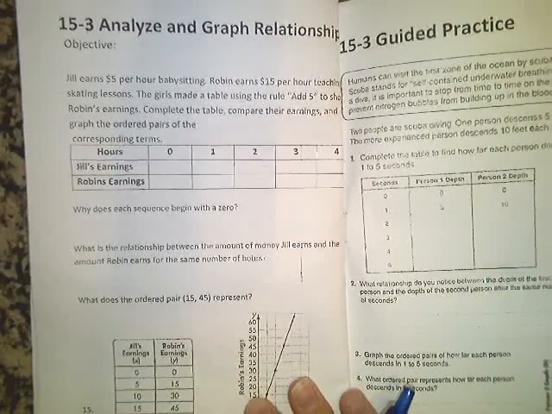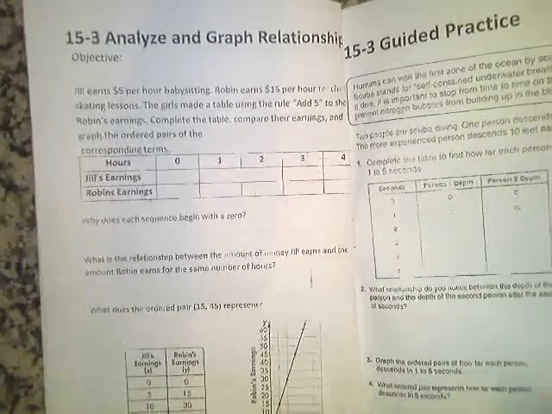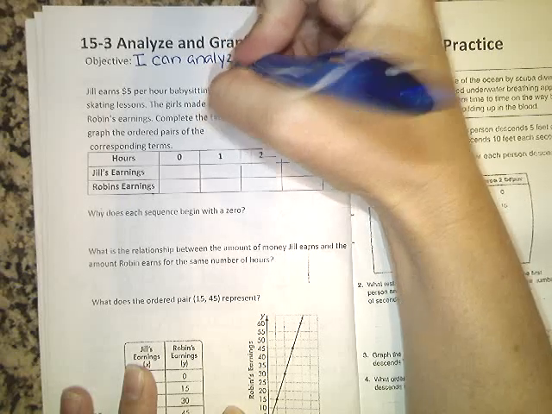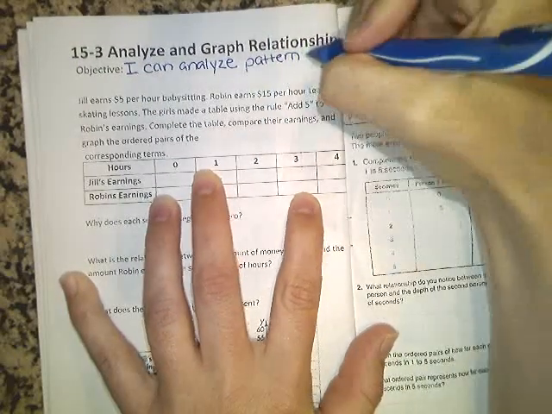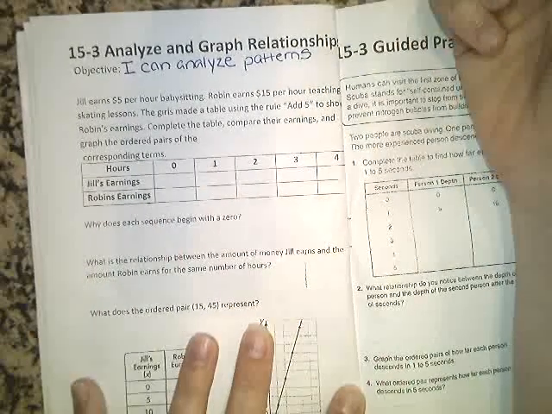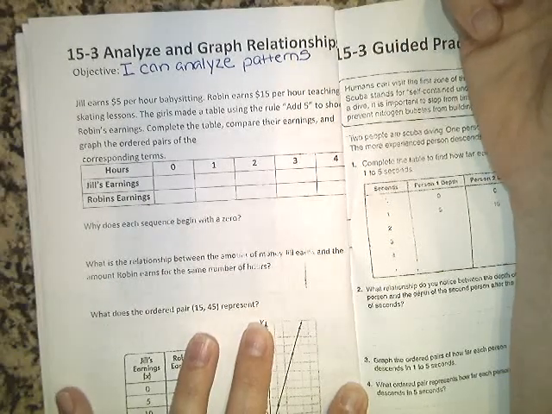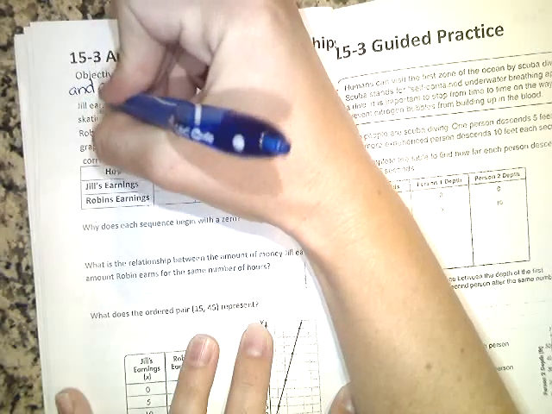All right, let's go ahead and write our objective. What are we trying to accomplish by the end of this lesson? Your objective today is: I can analyze patterns, which is what we did in lesson 15.1 and 15.2. But here's our tie-in with topic 14. And graph ordered pairs.